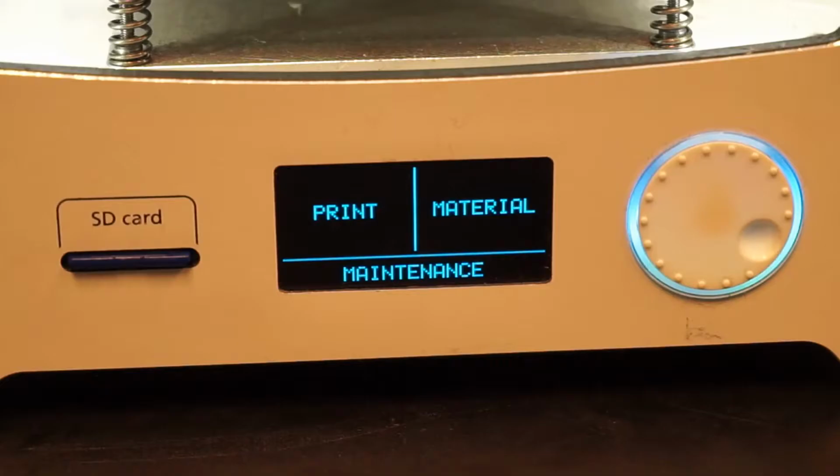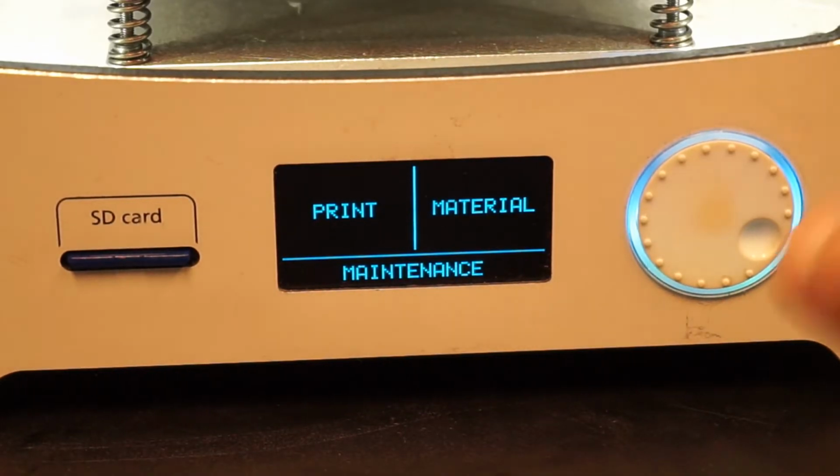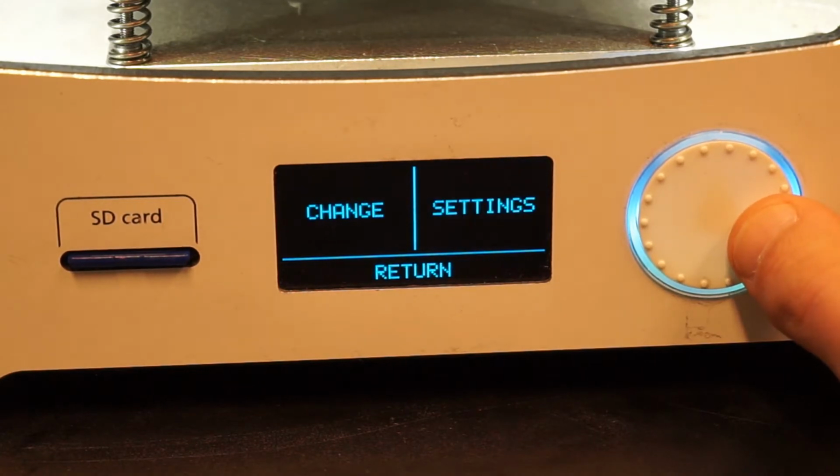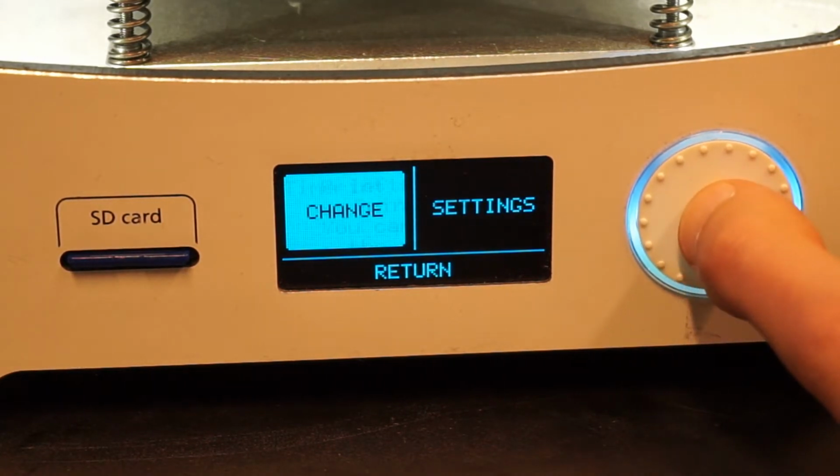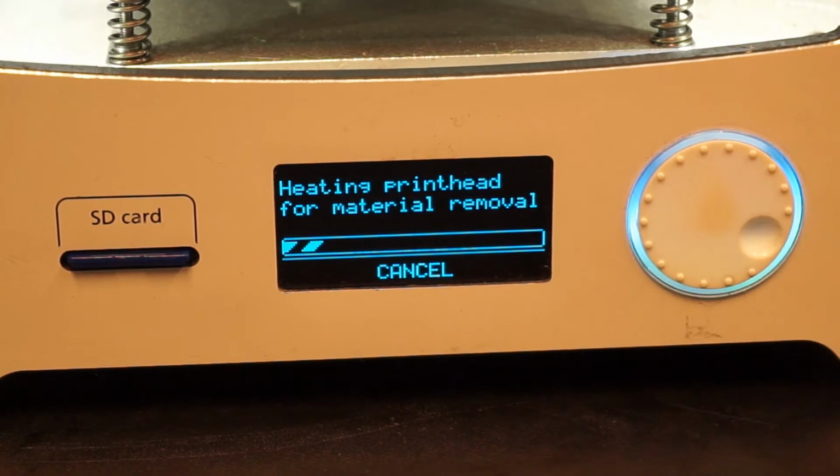Rotate the circular button on the front of the 3D printer and highlight material. Press the button to select material and then select change. The printer will now start the process of removing any material that is left in the 3D printer so you can insert new material.